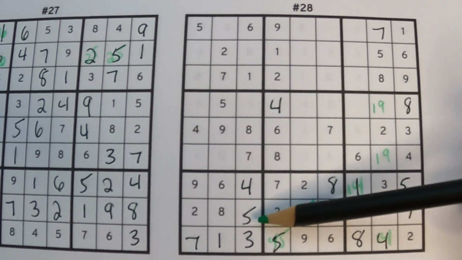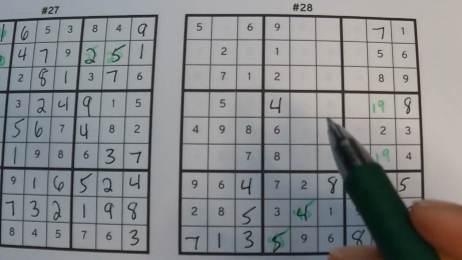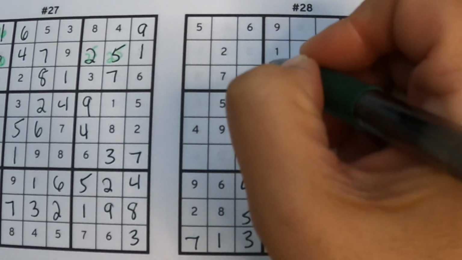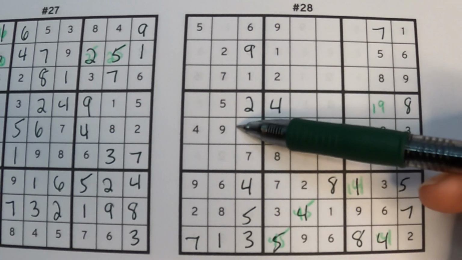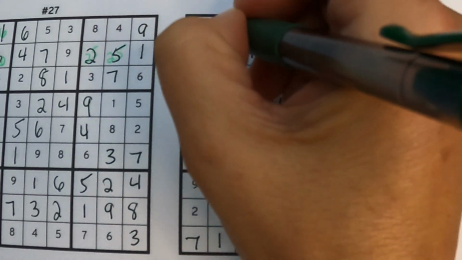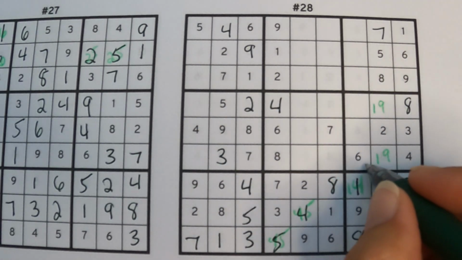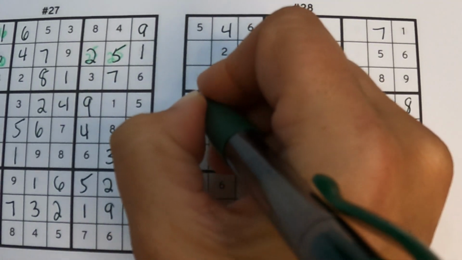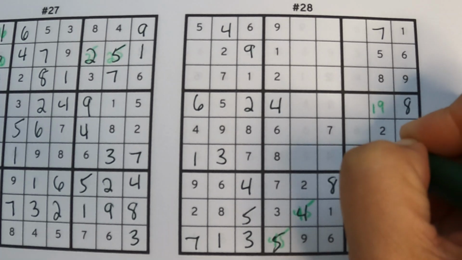For this column, we're missing 2 and 9. We've got a 9 here, so 2, 9. For this column, we're missing 3 and 4. We've got a 4 here, so 3, 4. For this box now, we're missing 1 and 6. We've got a 6 here, so 1, 6. That 1 makes this our 9, 1.